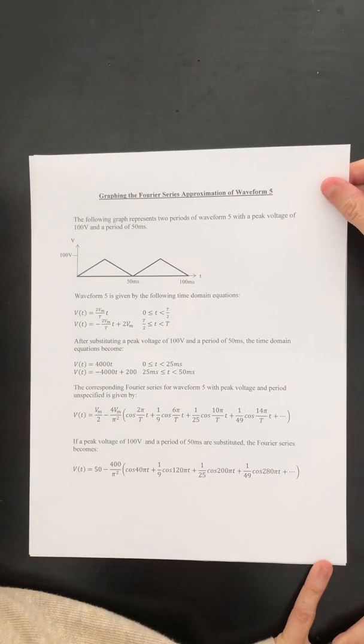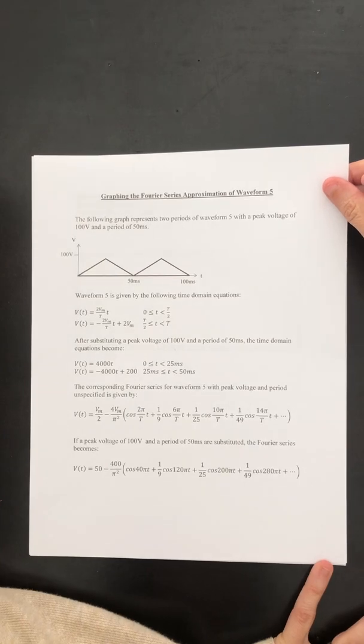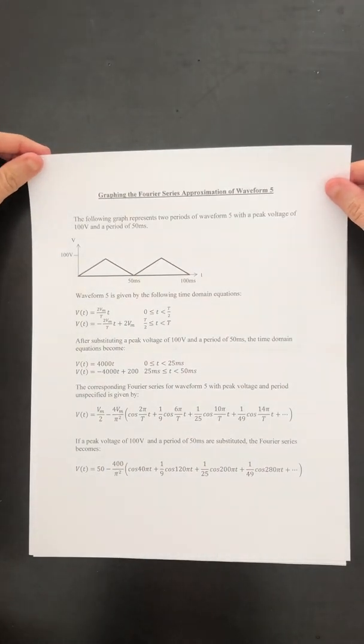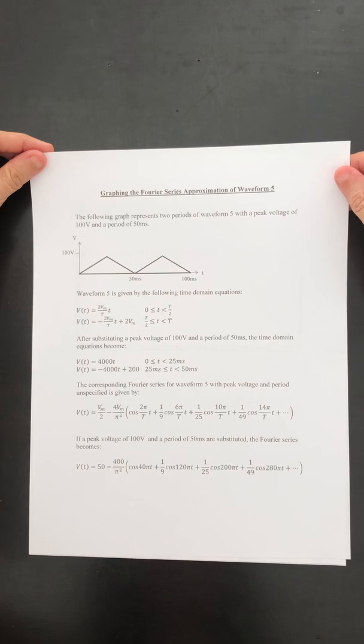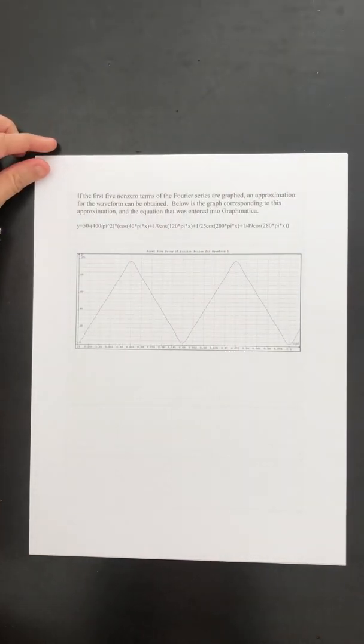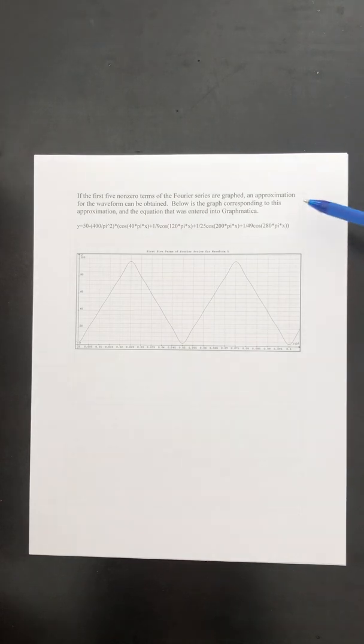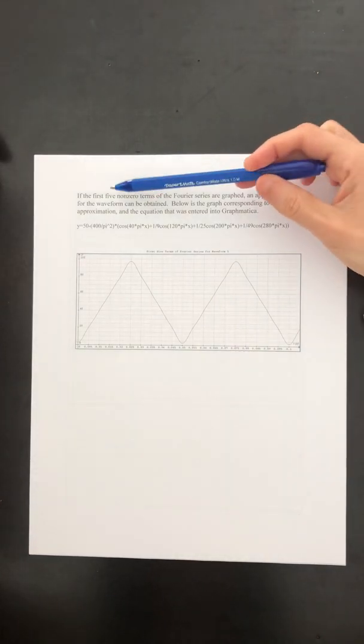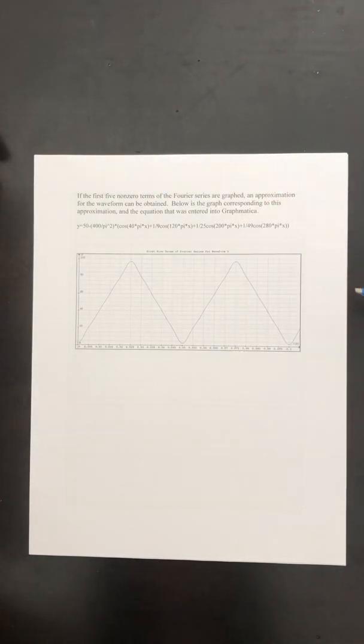It's a free downloadable graphing software, but I encourage you to use any graphing software that you like for this purpose. Okay, so it says here, if the first 5 non-zero terms of the Fourier series are graphed, so 5 terms in total only, an approximation for the waveform can be obtained.